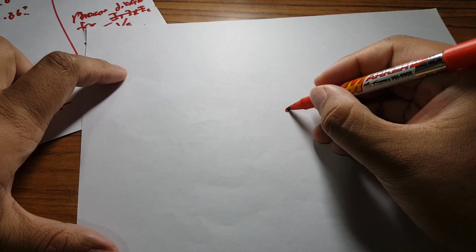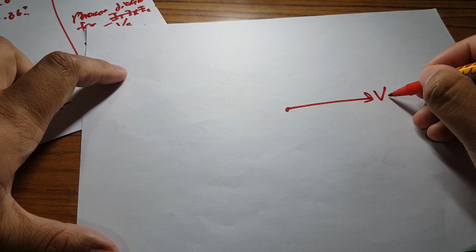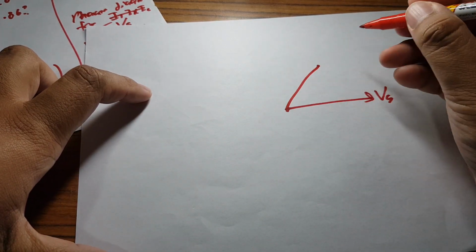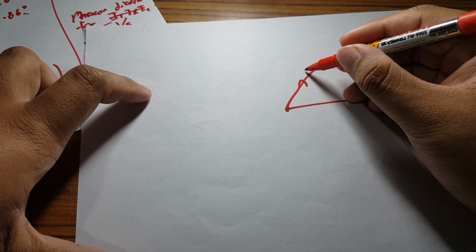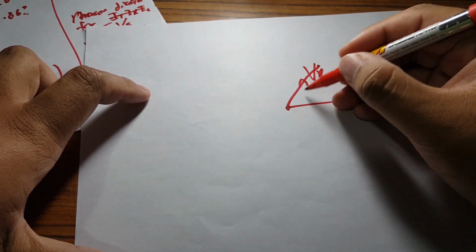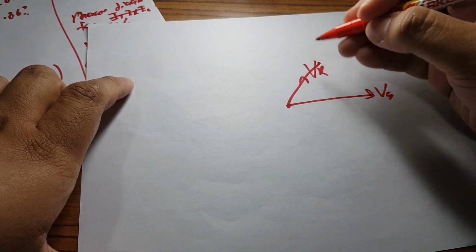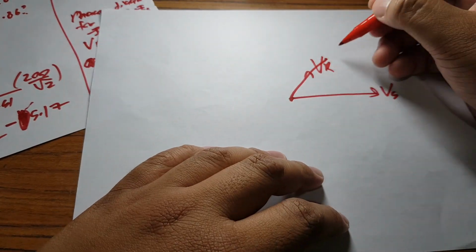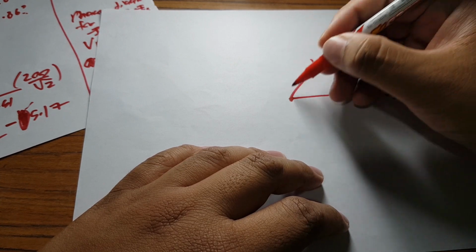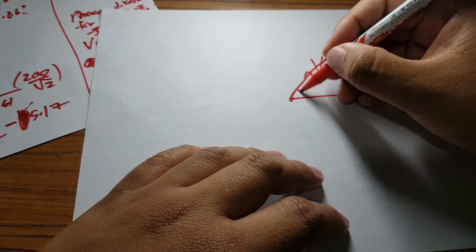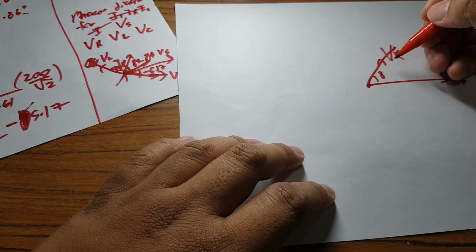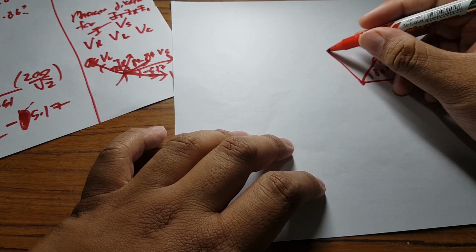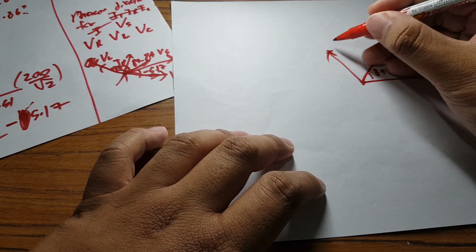So Vs at 0 degree, this one is VR, okay. Make it shorter because the amplitude is usually smaller. If you calculate this, it will be small, okay. Then this one is 84 point something, right? 84 degree, so small.